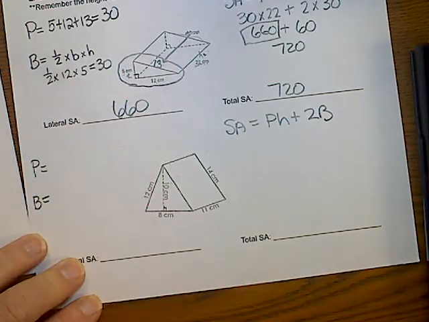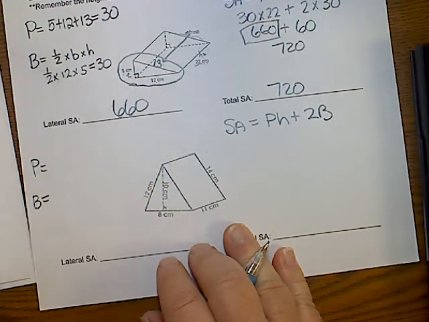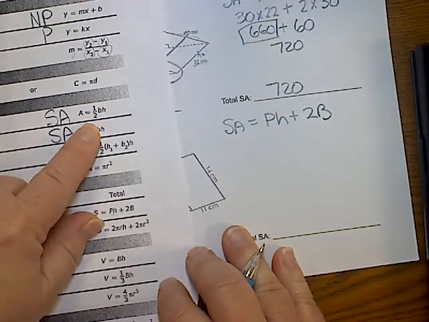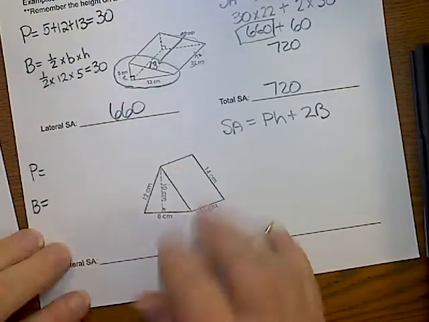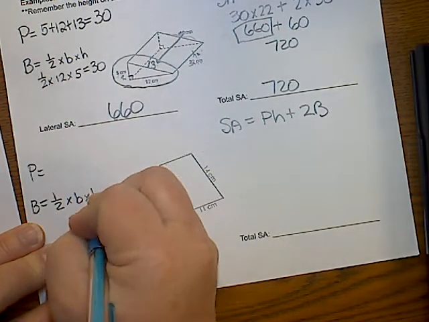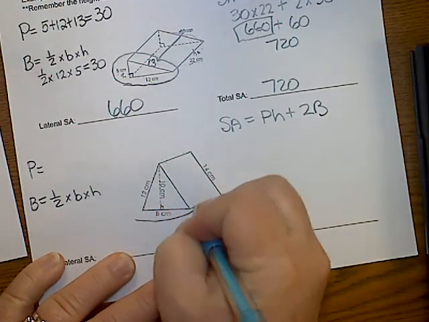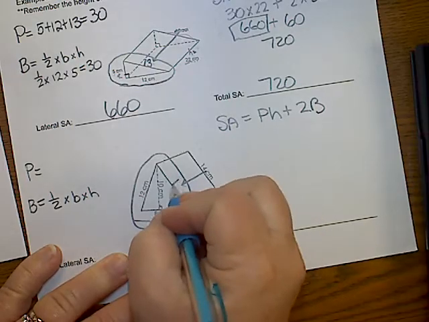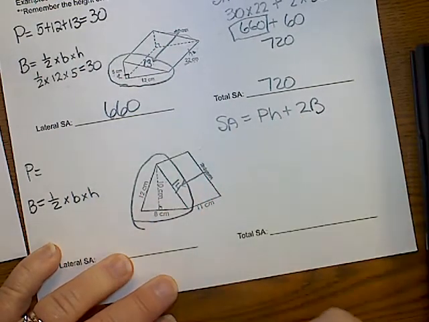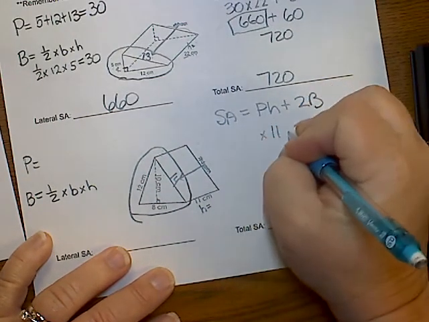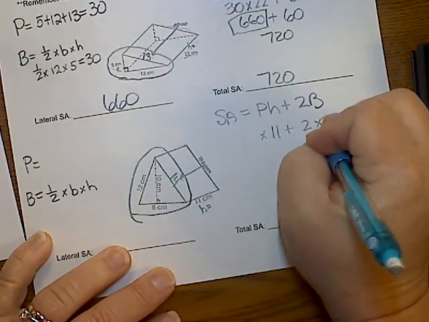I'm going to write my formula for my big B. Now, if I've forgotten my formula, remember you have a formula chart. You go there, and here you go, okay? All right, so the area of a triangle is 1/2 times little b times h. I'm going to circle my base, which is my triangle. I am going to bring this over here and put 14 here and cross it off. I'm going to identify this as the height of my prism. So I'm going to go ahead and put that in there. 11 times, and then a plus, and then 2, and then times.